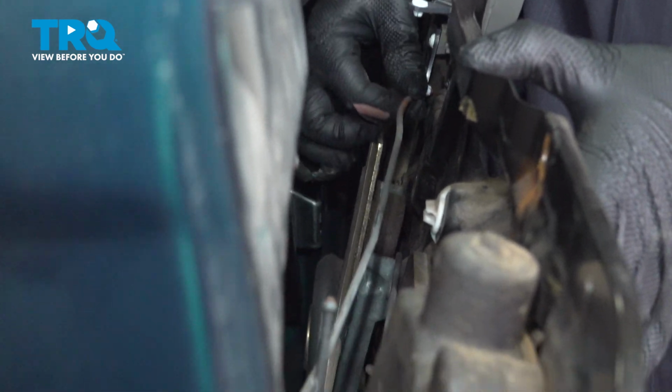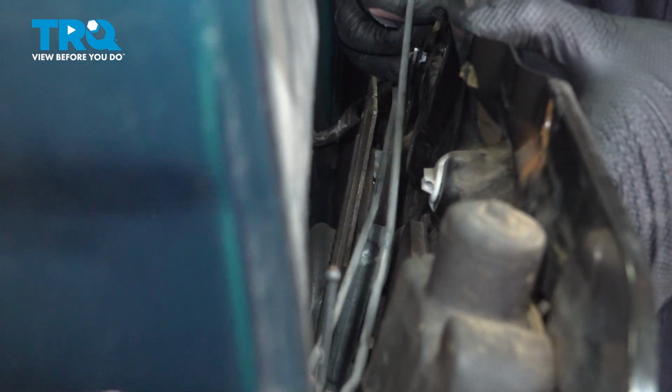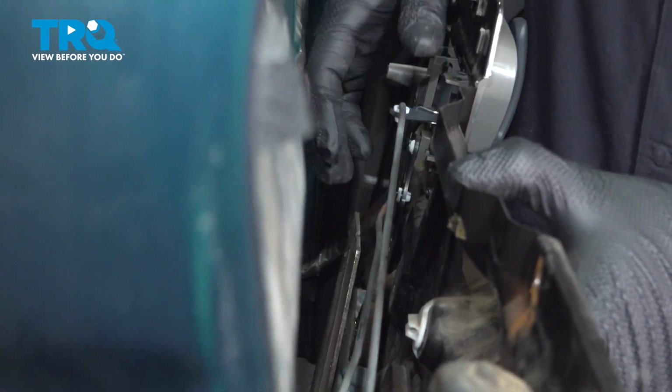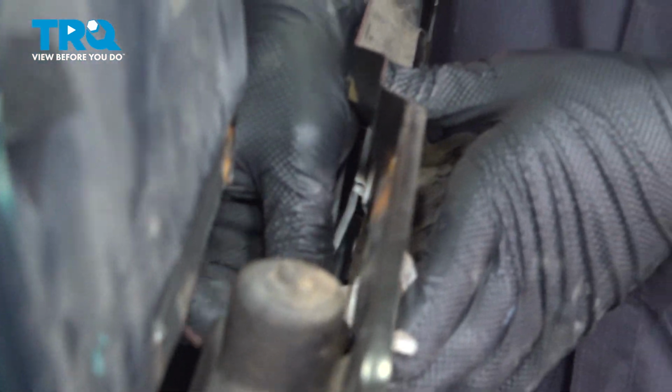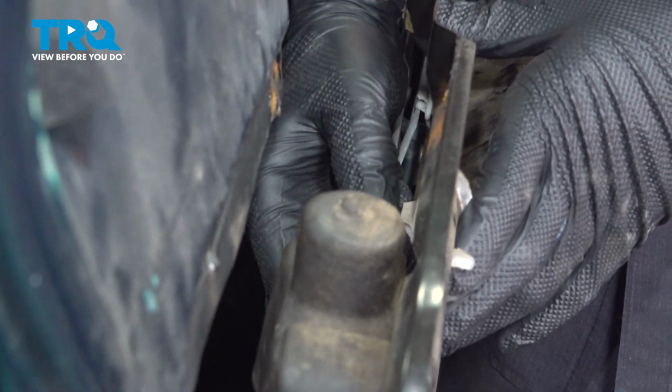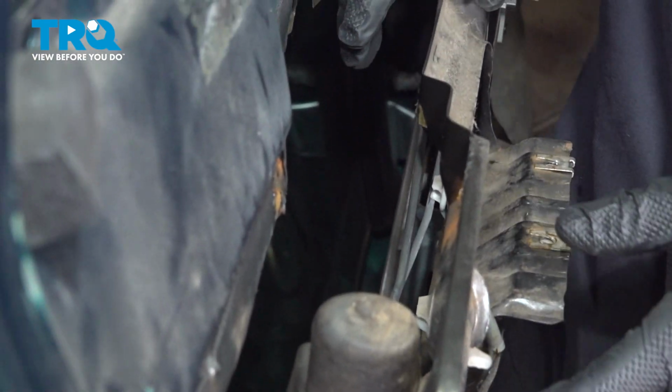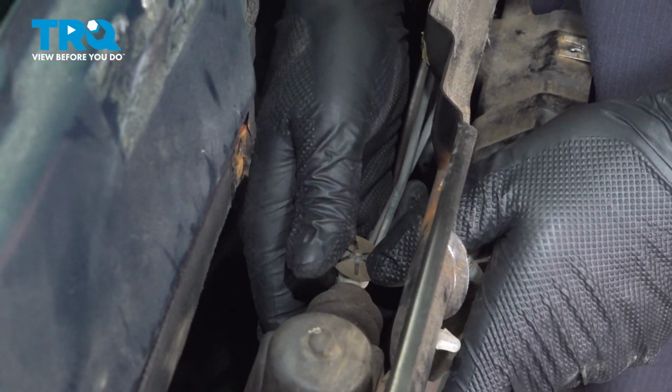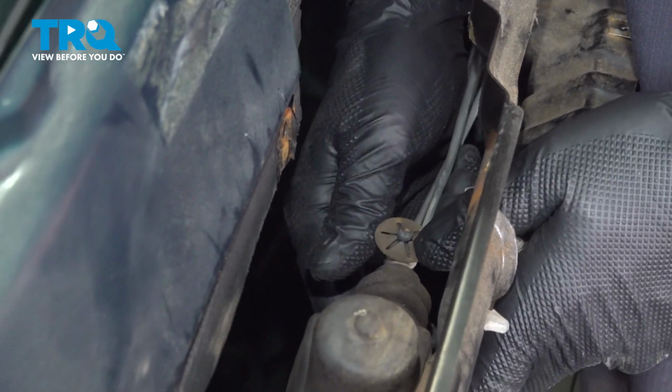Install the rod into the lock. And the rod into the handle. Install the lock rod into the actuator. Install the pressure clip. Make sure it clicks over.